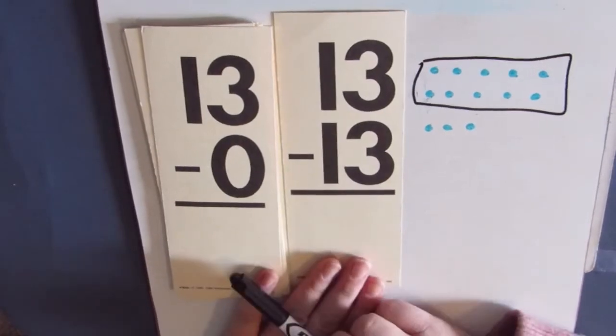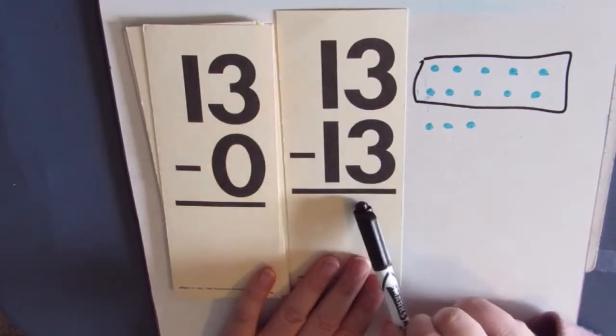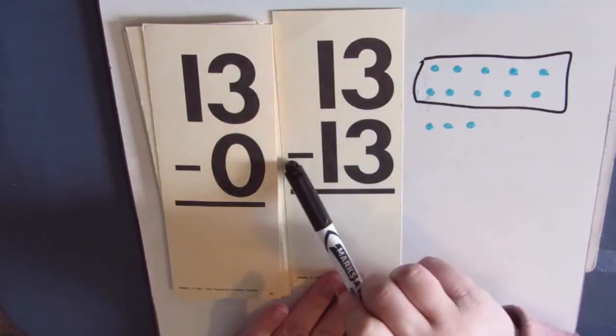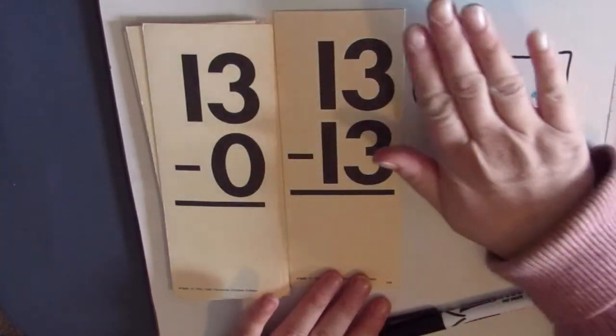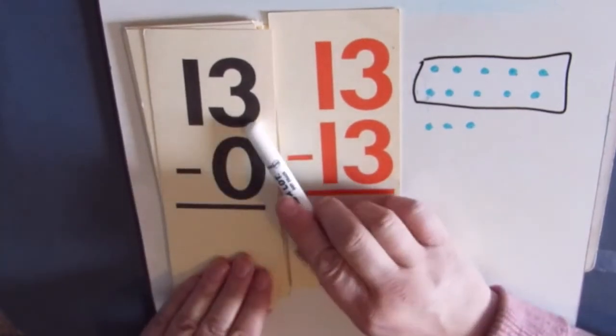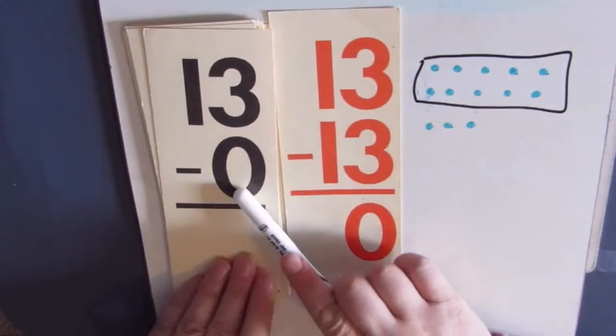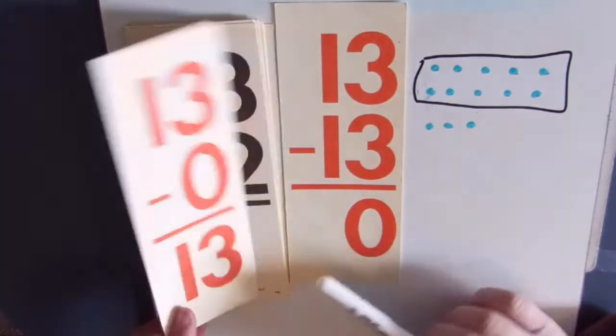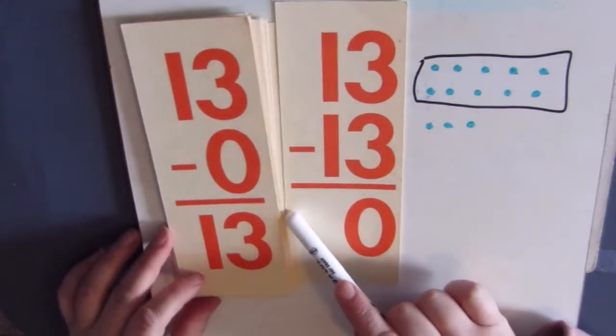Two facts I'm going to point out is when we take away 13 from itself, 13 minus 13, I am taking away the whole number and my answer will be 0. Or if I have 13 and I take away 0, I'm not taking away anything, so my answer is the other number.